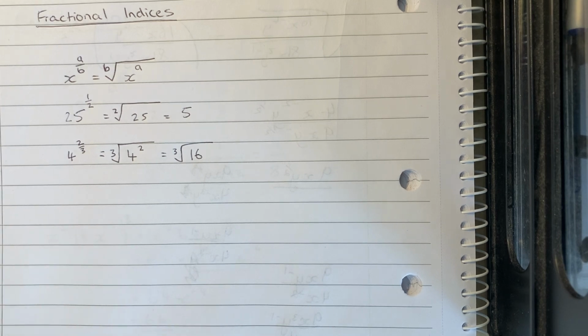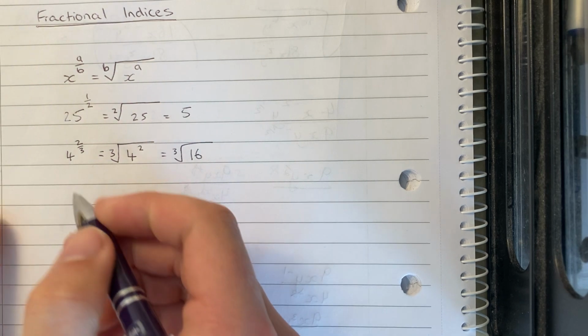So let's do a trickier example with this concept.